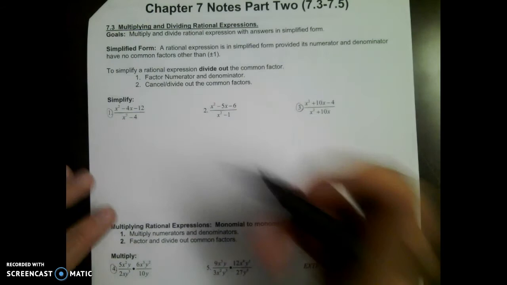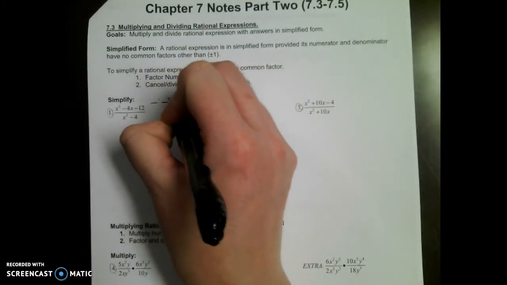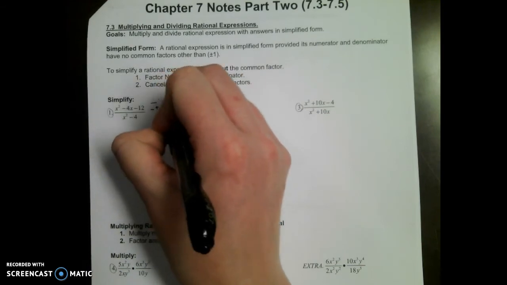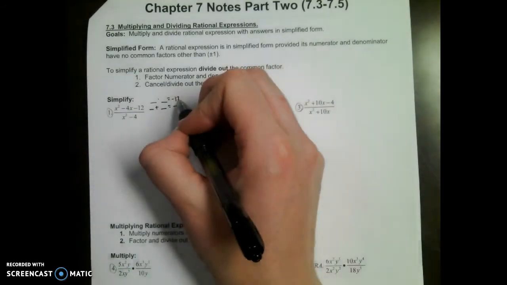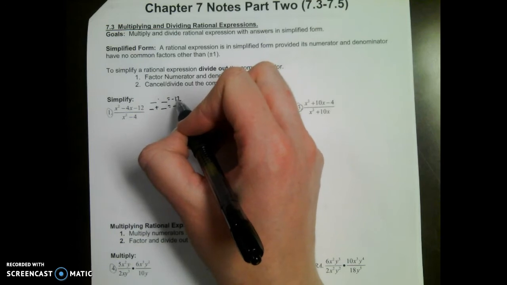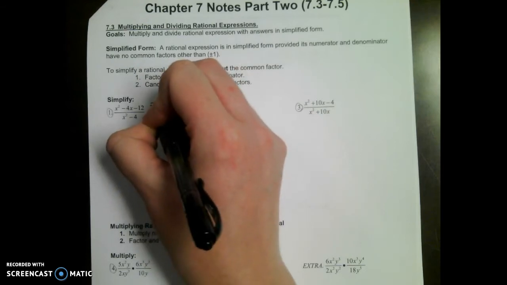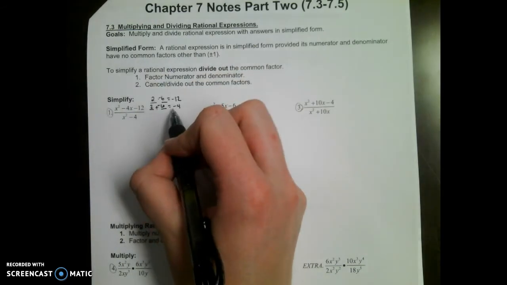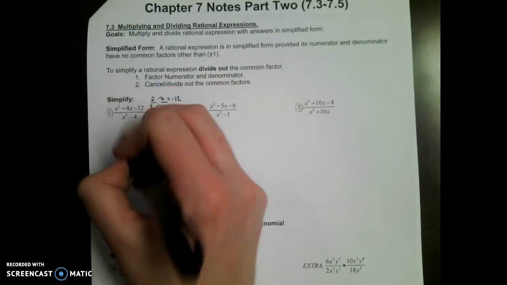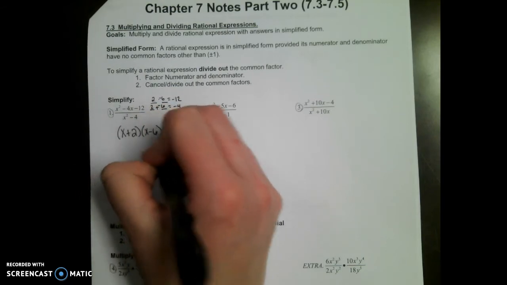So if you remember, factoring is like what times what would give us -12 while at the same time adding up to -4. Ways to get 12 would be 1 times 12, 2 times 6, 3 times 4. If we did 2 and -6, that would multiply to -12 and at the same time add up to -4. So the top factors into x plus 2, x minus 6.